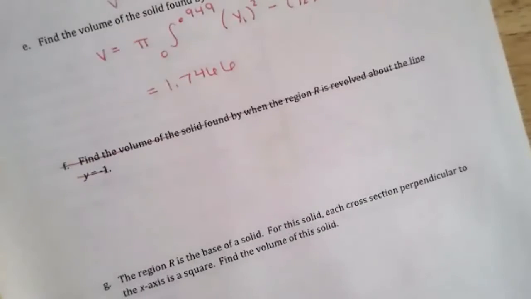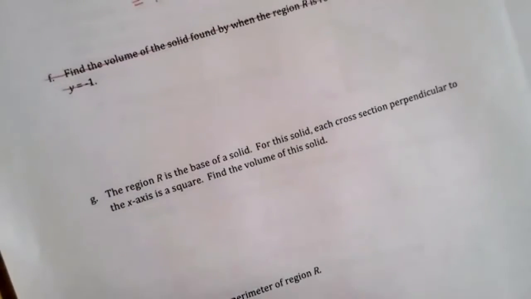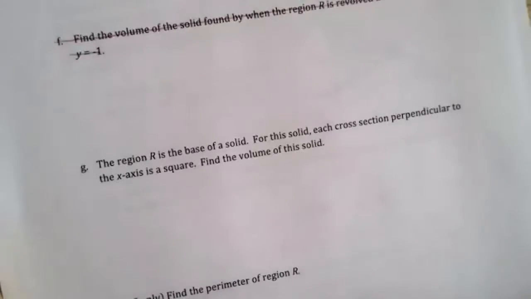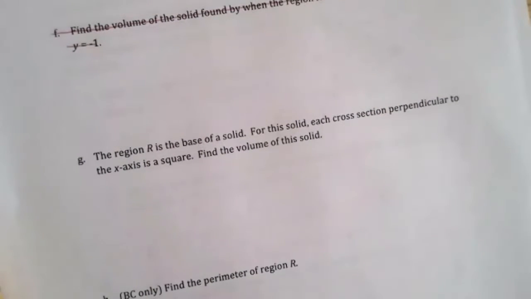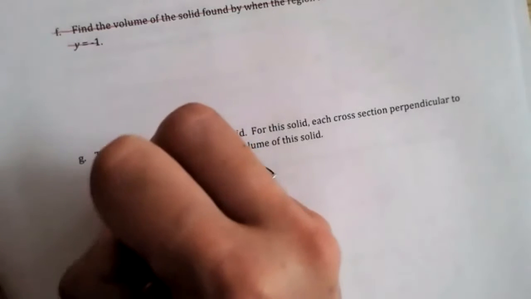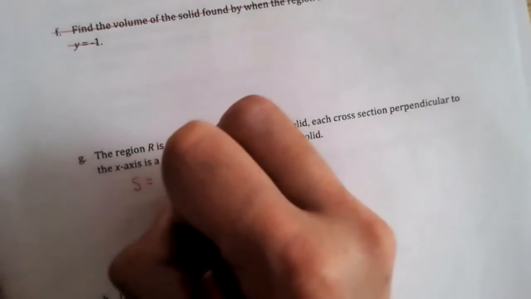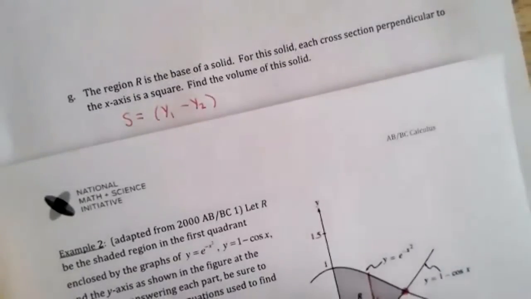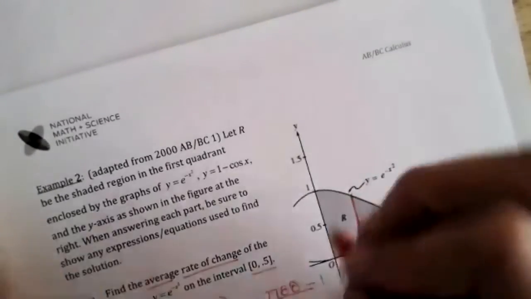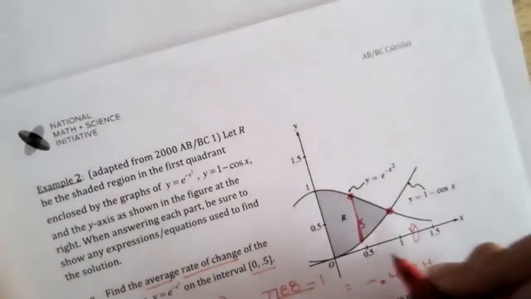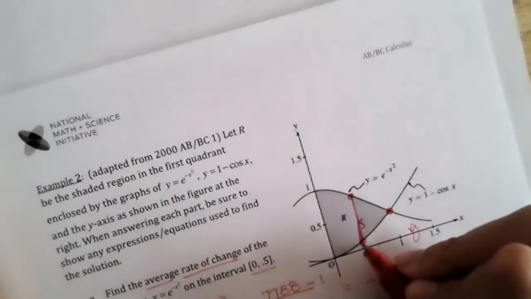And then the last one is the cross sections perpendicular to the x-axis. So we've done cross sections a few times recently as well. So if it's a square, then we need to find S. So in this case, S is going to be the top curve minus the bottom curve. So it'd be like y1 minus y2, because again, that would now give you this length in here. So S would be the point here to the point there, which is top minus bottom.